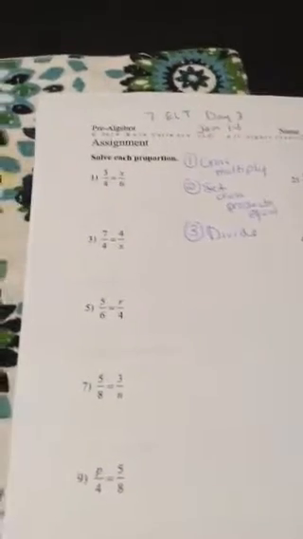Today in ELT, you're starting with a review of solving proportions. So to solve proportions, the steps are already written. Step 1, we cross multiply. Step 2, we set those cross products equal.